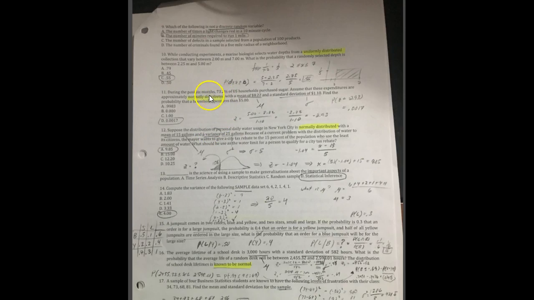Suppose the distribution of personal water usage in New York City is normally distributed with a mean of 15 gallons and a variance of 25 gallons. Note that it says variance and not standard deviation. Because of a current problem with the distribution of water to its citizens, the mayor wants to give a city tax rebate to the 15% of the population who use the least amount of water. What should he use as the water limit for a person to qualify for a city tax rebate?